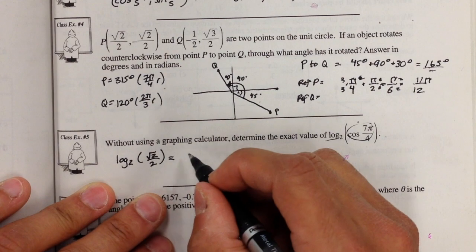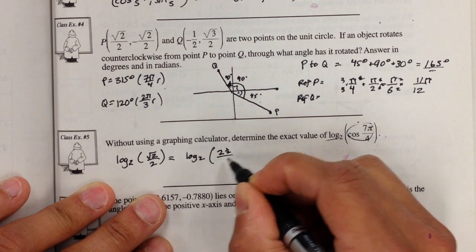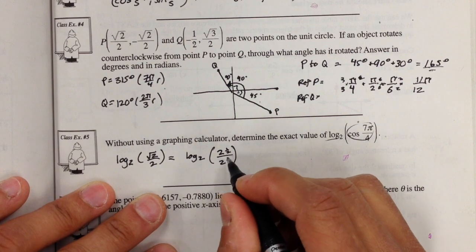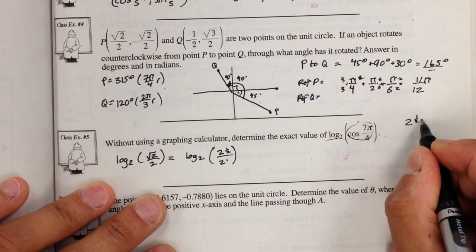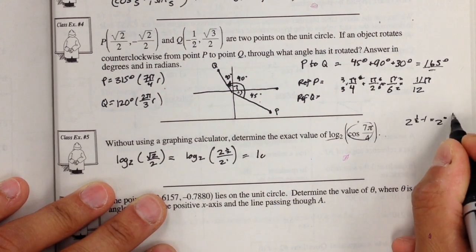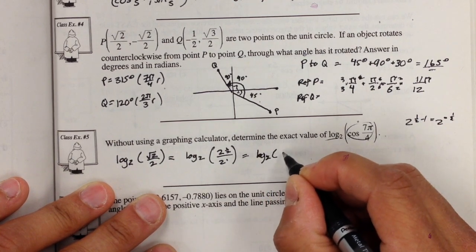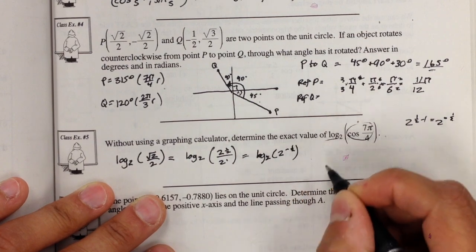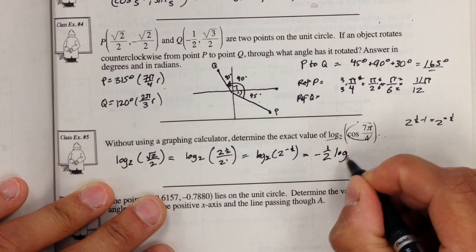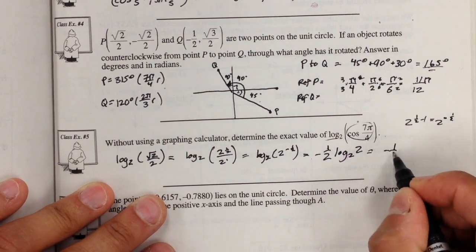So root 2 over 2, we can also rewrite as log base 2 of 2 to the power of 1/2 divided by 2 to the power of 1. If I use my exponent laws, 2 to the 1/2 subtract 1 would leave me with 2 to the negative 1/2. So I'd have log base 2 of 2 to the negative 1 over 2. And we can rewrite this as negative 1/2 log base 2 of 2. And we know that log base 2 of 2 is just equal to 1, and so that becomes negative 1/2.